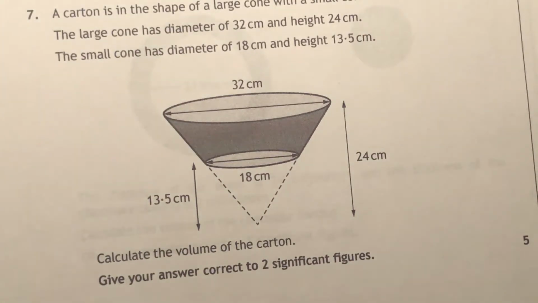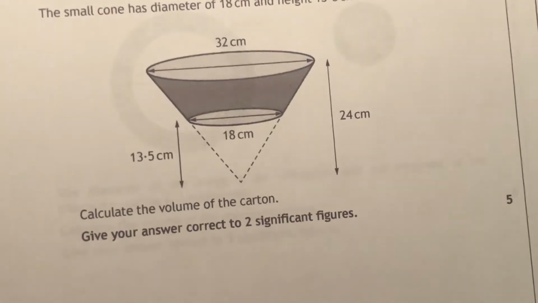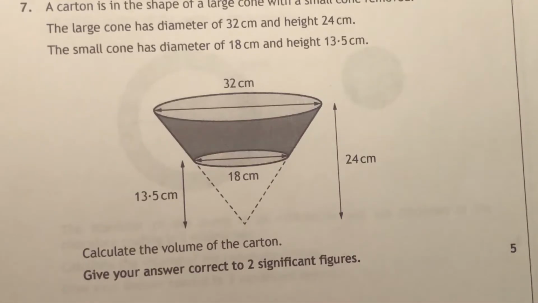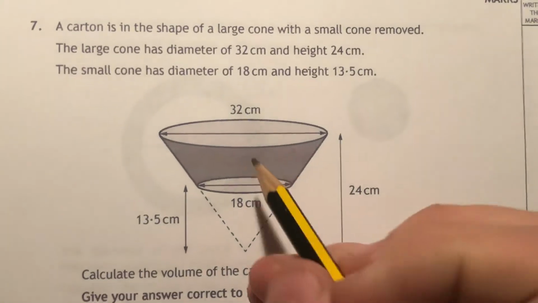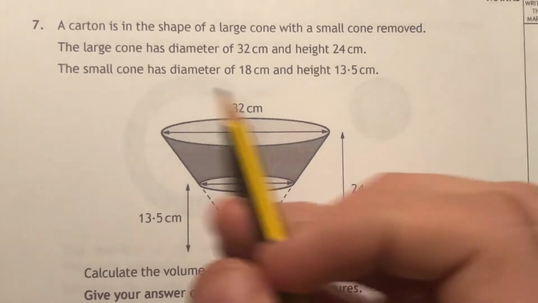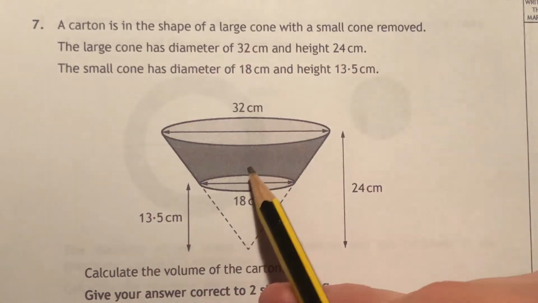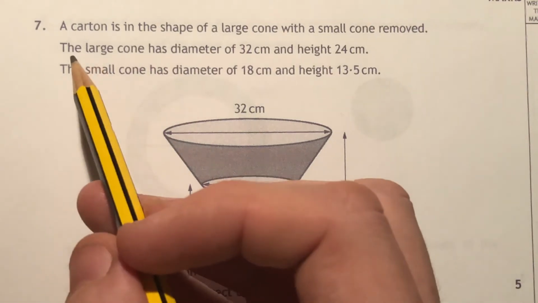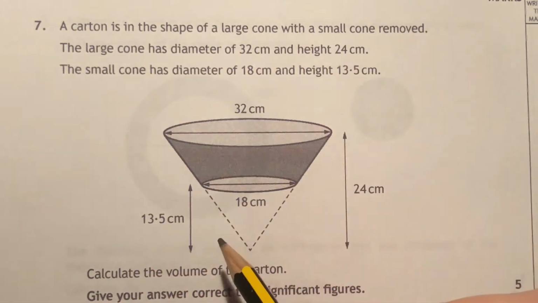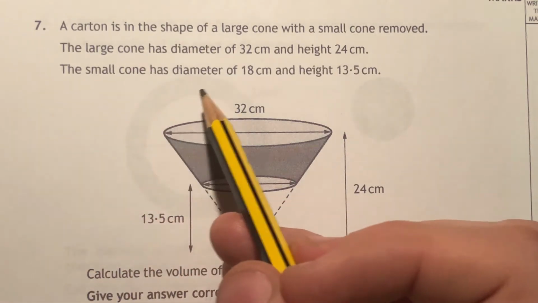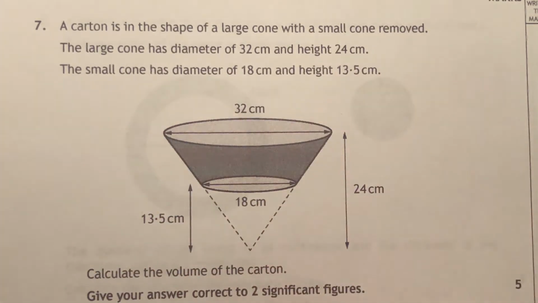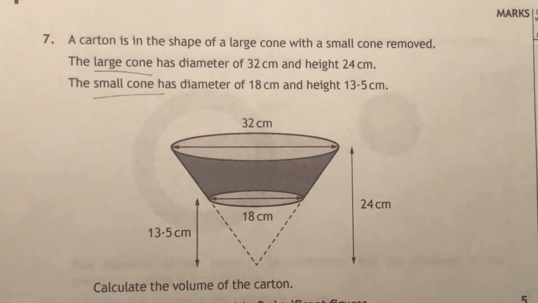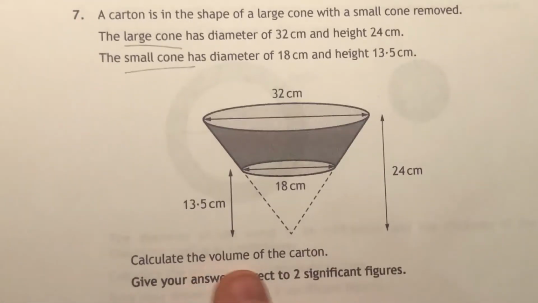And another exam favourite here, okay? So the idea is we've got a shape and we've cut a bit off the bottom. So it's another subtraction. We've got 2 cones. So it's saying a carton is in the shape of a large cone with a small cone removed, usually like an ice cream carton. The large cone has a diameter of 32 centimetres and a height of 24. The small cone has a diameter of 18 and a height of 13.5. Now, the fact it says large cone and small cone means you have to differentiate between the two. Calculate the volume of the carton.